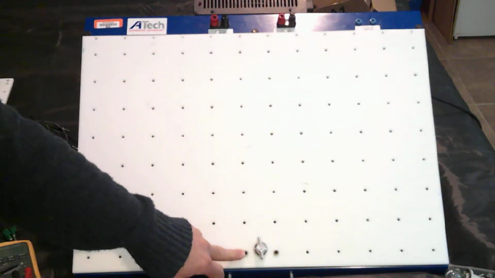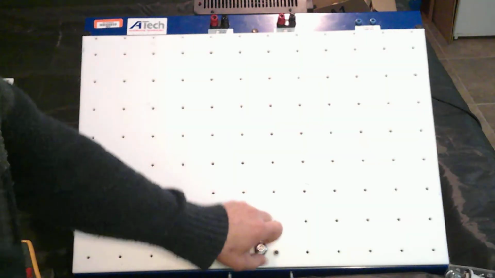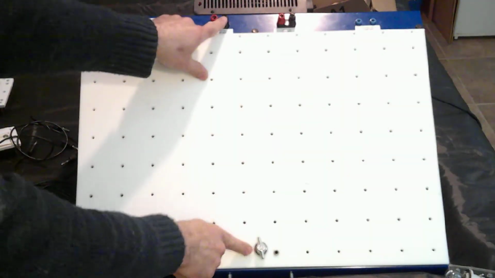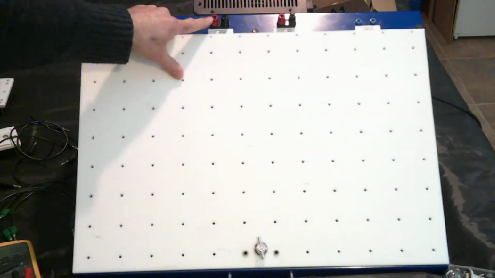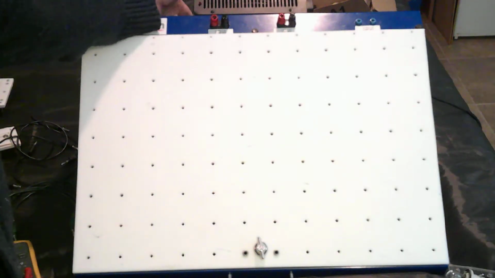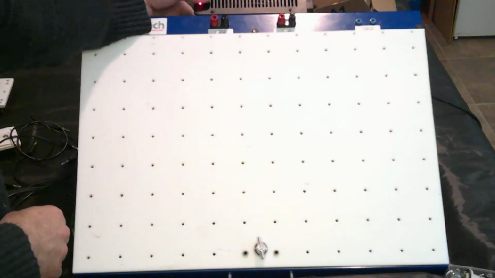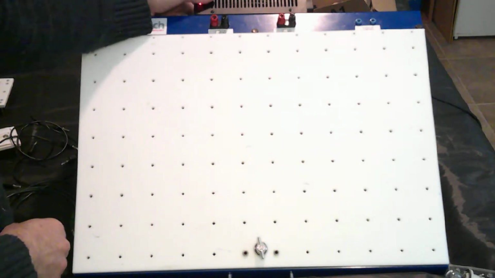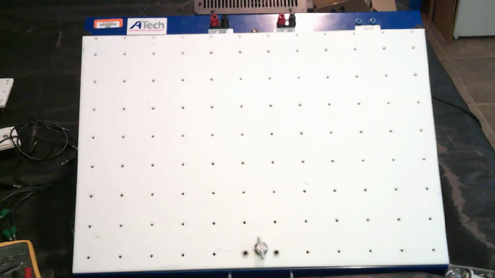This point here is ground. If you look inside the board, you can see it's wired all the way back up. So this ground and this ground are connected, and this is 12 volts. On this side is a switch, and you'll see the LED light up here turn on when I turn it on.